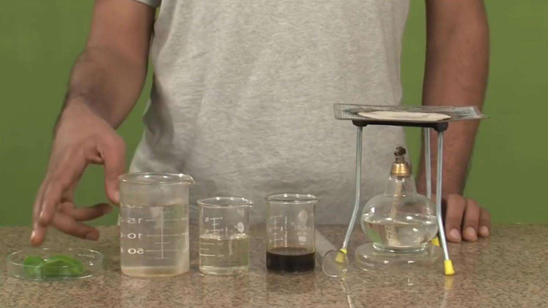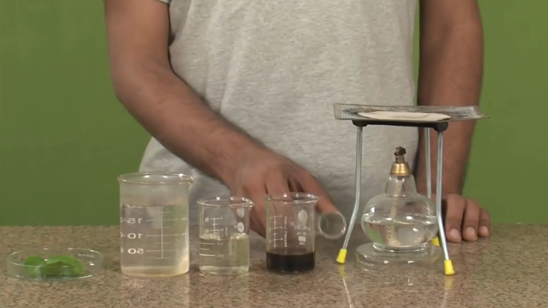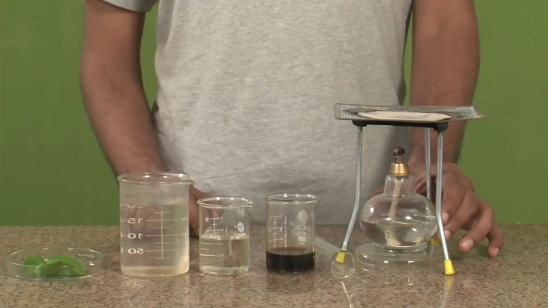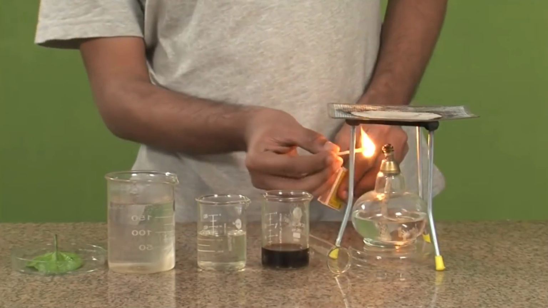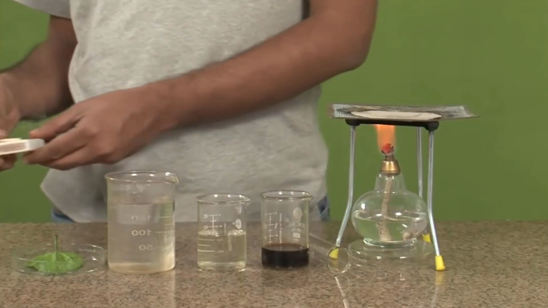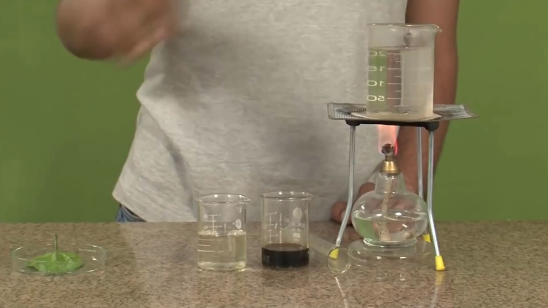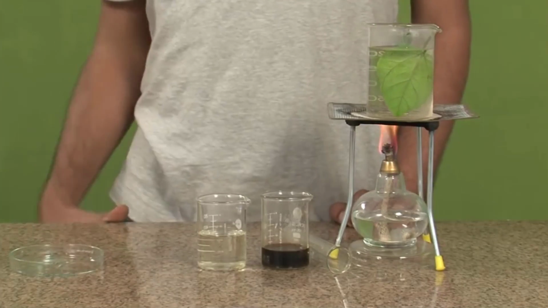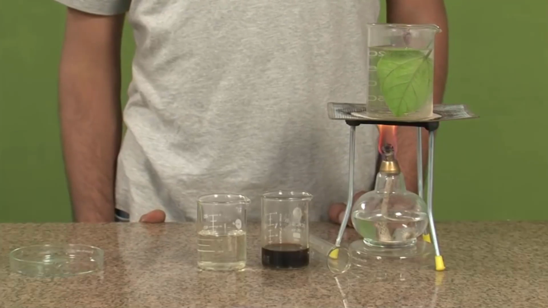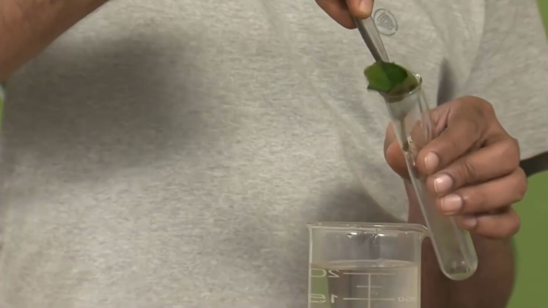We need a leaf, boiling water, alcohol, iodine solution, a test tube, and a spirit lamp. Take a leaf from a plant that has been exposed to sunlight for several hours. Place the leaf in boiling water. This will kill the leaf, disrupt the cell membrane, and soften the cell walls, allowing the iodine to enter the cells and react.